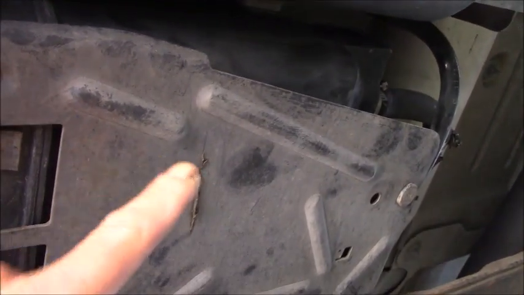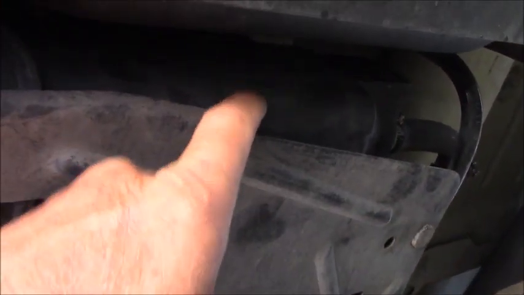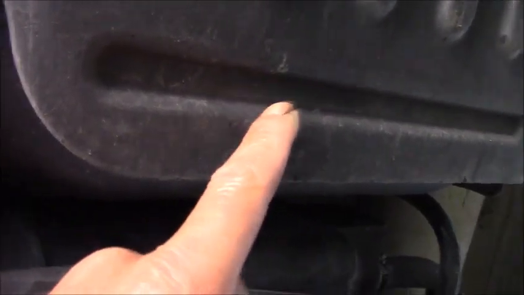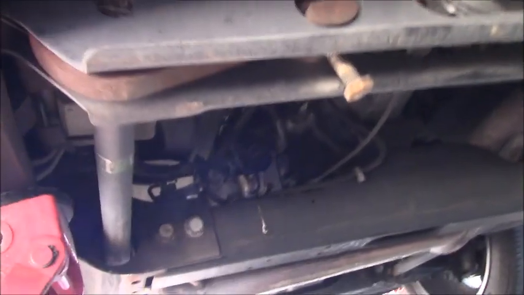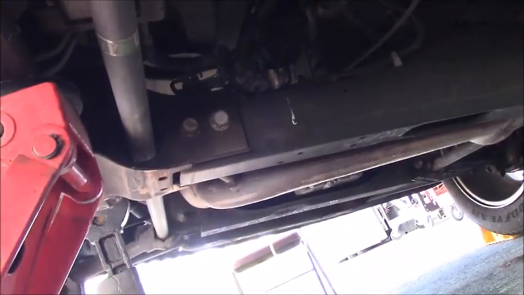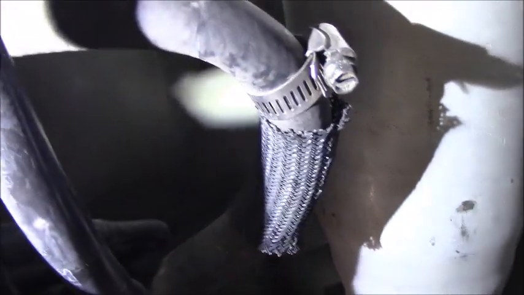Okay guys, this is the charcoal canister in front of the fuel tank. The fuel tank is on this side at the front of the vehicle, as you can see. Let's find out where they put the vent valve.